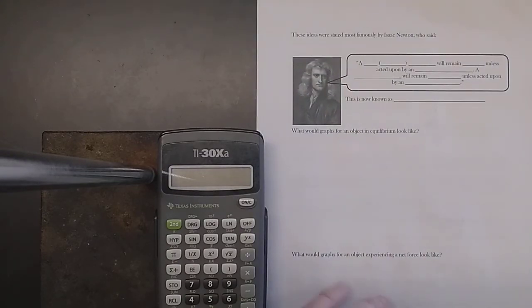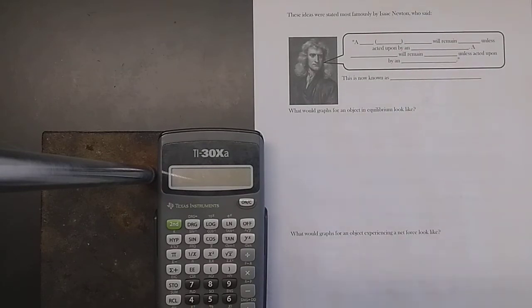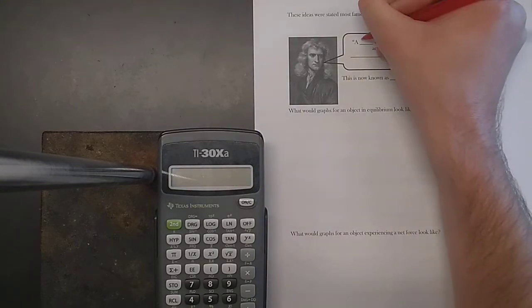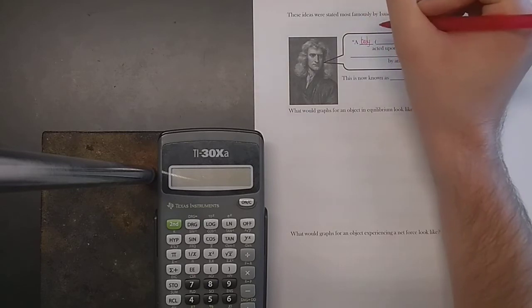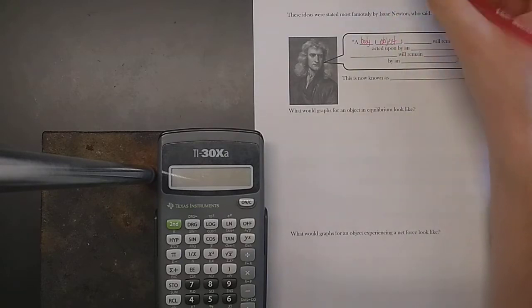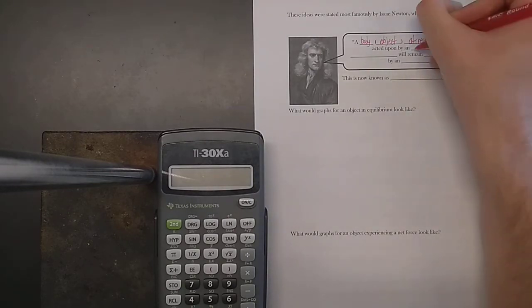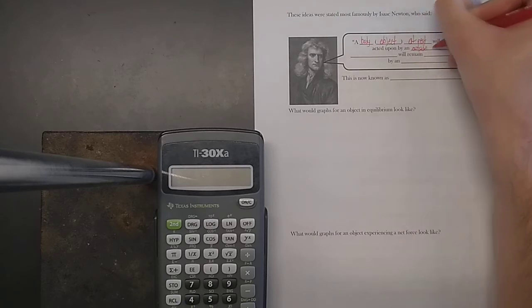These ideas were stated very, very famously by this guy right here, Isaac Newton, you could probably call him the founder of modern day physics, or founder of modern science. Not founder, but one of the great figures. What Isaac Newton said, and I'm going to paraphrase a little bit as I go over this in class. A body, by which he meant some object that is at rest, will remain at rest unless acted upon by an outside net force. Some net force originating outside the object.